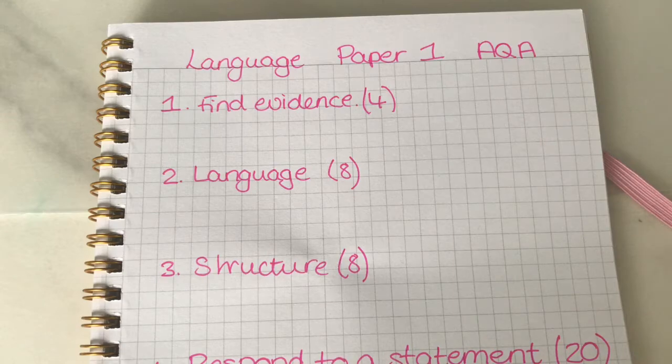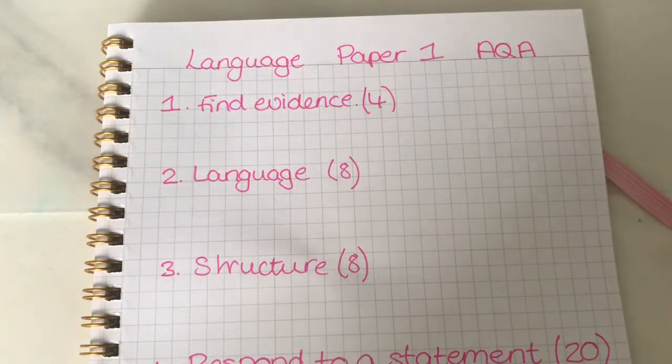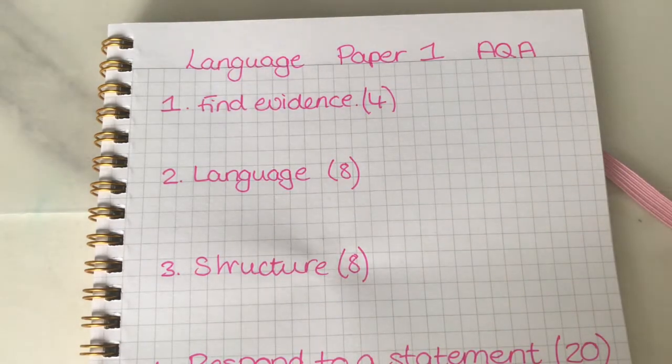So I should have said at the beginning of this as well, you'll be given a fiction text to read, which means it'll be a short story or an extract from a novel, something like that. And chances are something will be being described in great detail. So in this question, they'll ask you again to focus on a certain section of the extract.